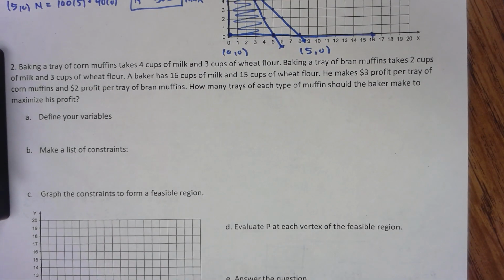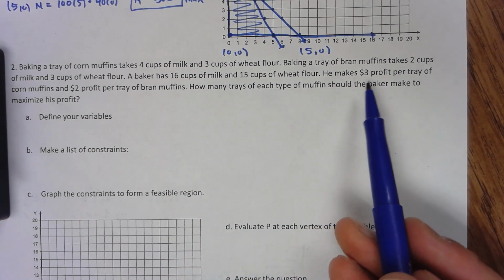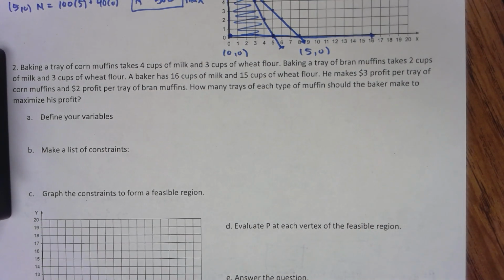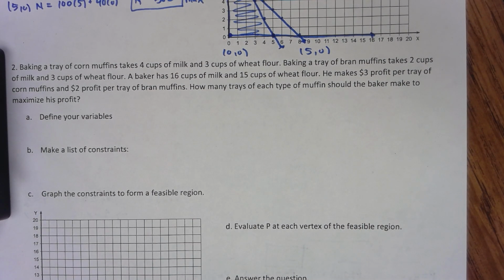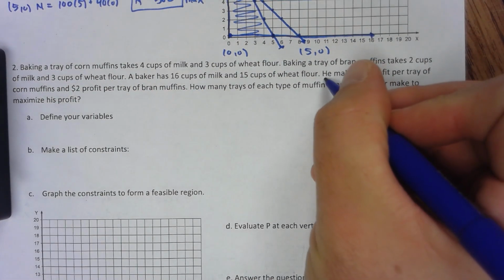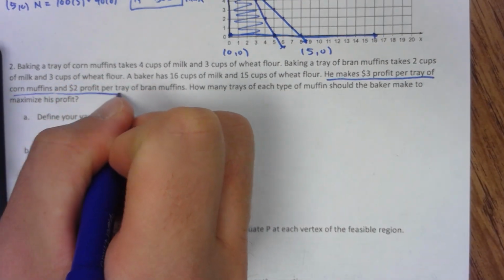A baker has 16 cups of milk and 15 cups of wheat flour. He makes $3 profit per tray of corn and $2 profit per tray of bran muffins. How many trays of each type of muffin should the baker make to maximize his profit? So already I can see where the objective function is coming in, right? It's what are we trying to maximize, and we're trying to maximize the profit.